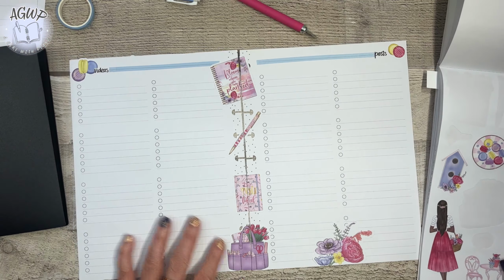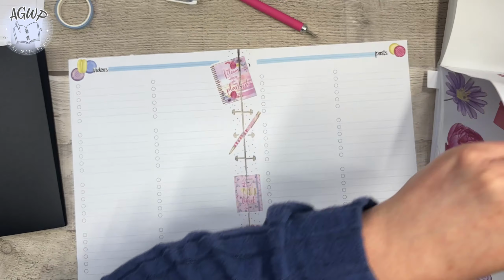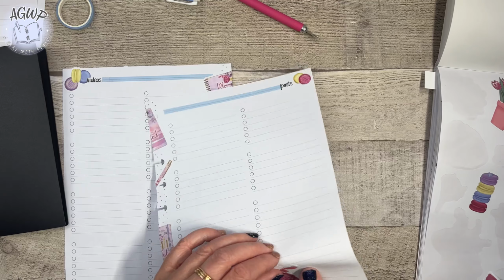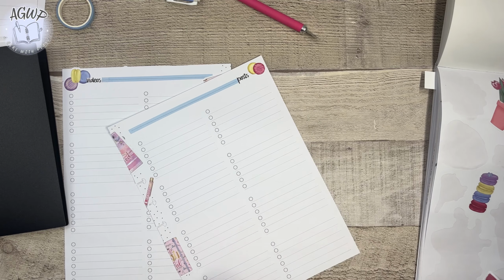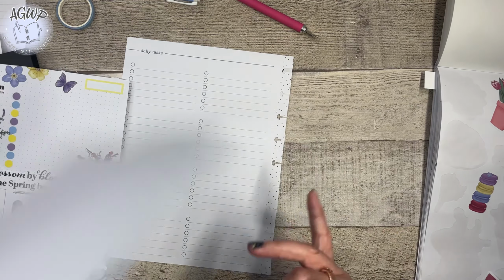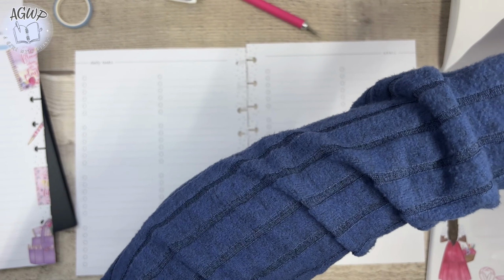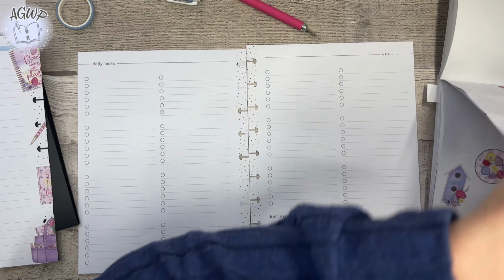It's a great tool. You can punch one at a time, so it's a little bit easier than the Happy Planner punch when you only have a few to punch. So yeah, that's pretty much it when it comes to these checklist pages.